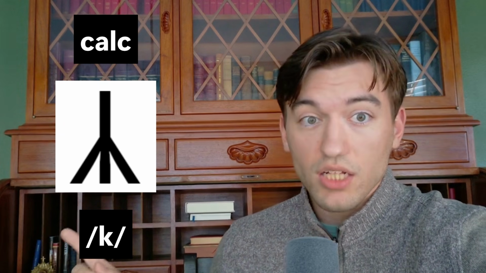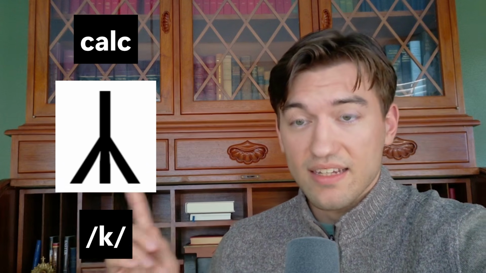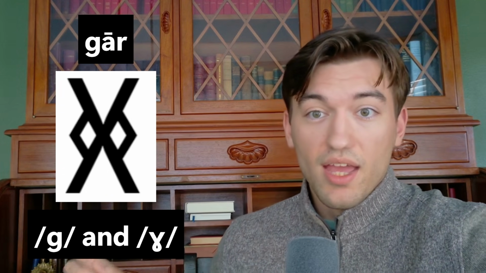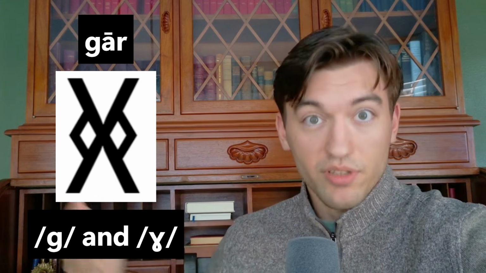Two more later runes are worth discussing that aren't mentioned in the rune poem. The first of these is this one, which is called kalk, probably meaning shoe. This rune only makes the k sound to distinguish it from chain. This is gar, meaning spear, and only makes the g and ra sounds to distinguish it from yivu.